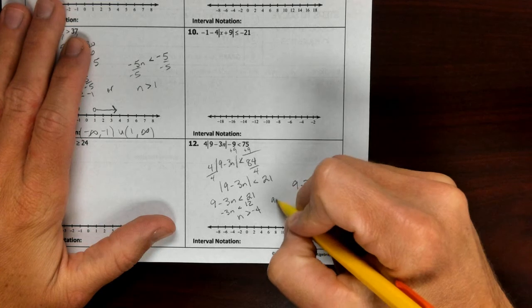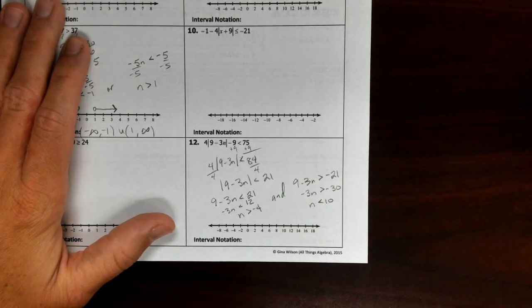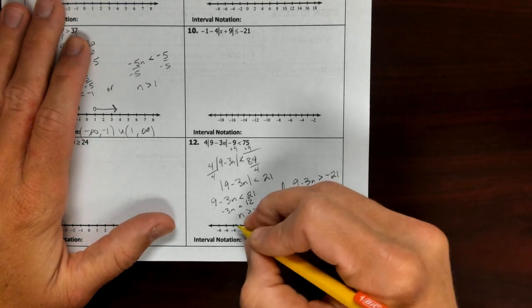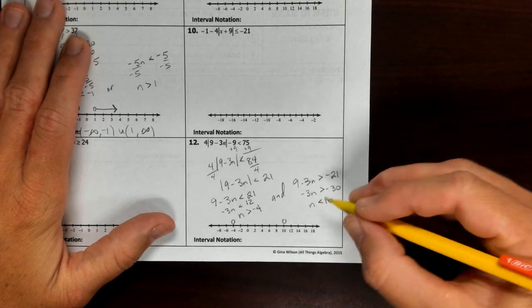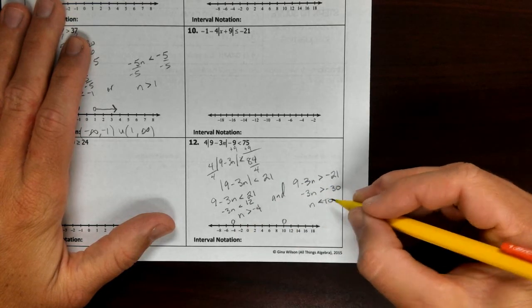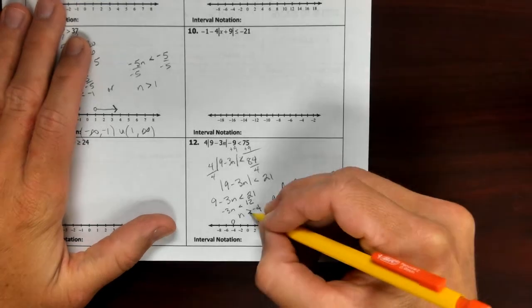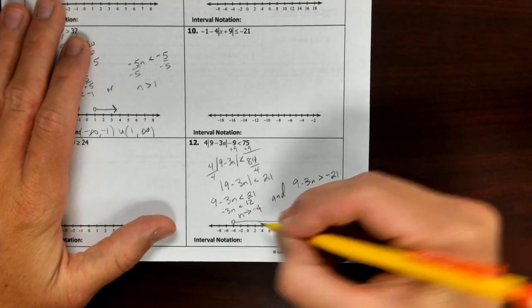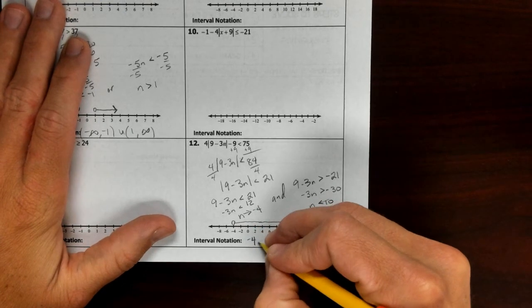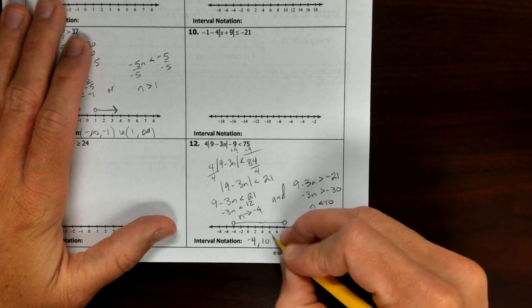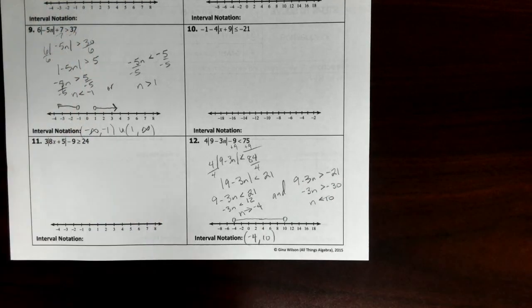So this is going to be an AND inequality, because they're going to meet in the middle. Negative 4, there it is, open circle. Positive 10, there it is, open circle. Okay, this is going that way. This is going that way. So they're meeting in the middle. Interval notation, it starts at negative 4. It ends at positive 10. Both of those are not included.